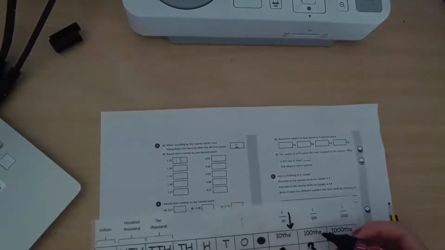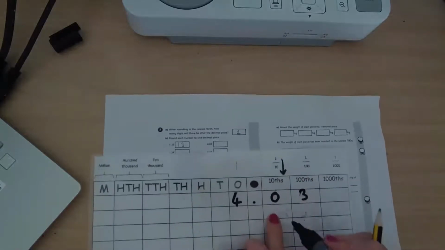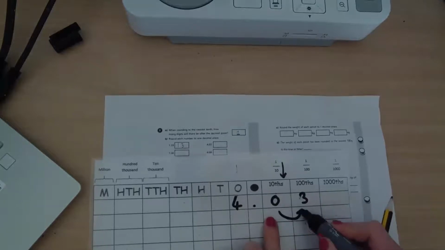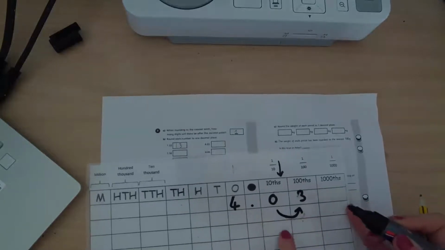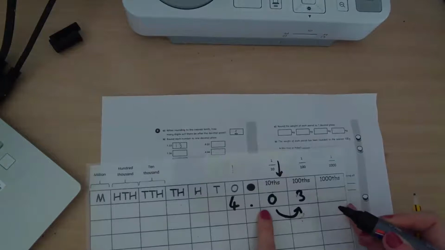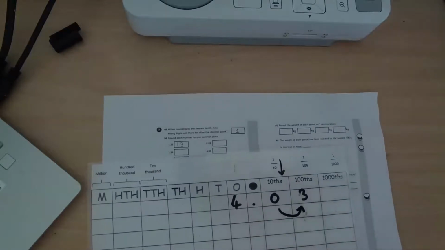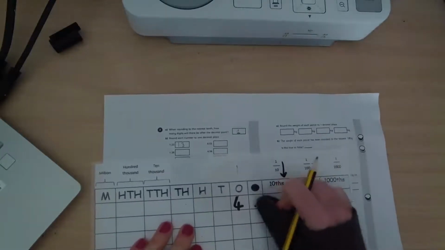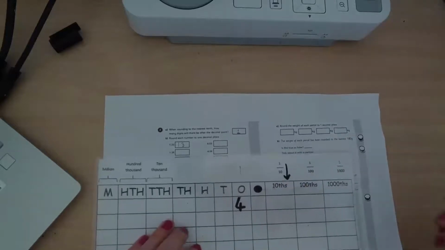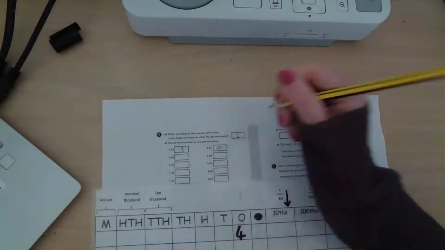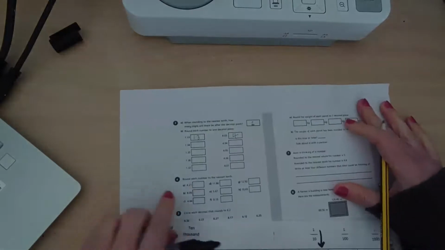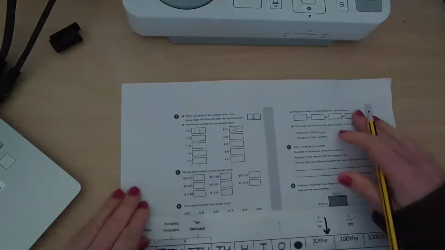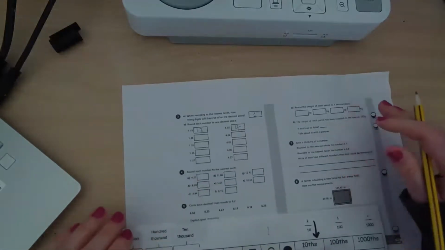4.03 is asking me to go to the nearest tenth. So I look, it's a 3, so I round down. So I will keep it at 0. But when there's a 0 after the decimal point, we can just say it's 4. These next sums down here say round each number to the nearest tenth.